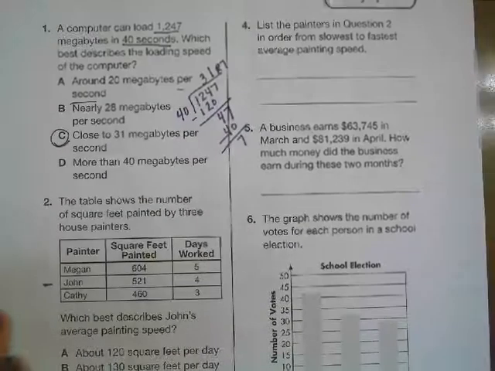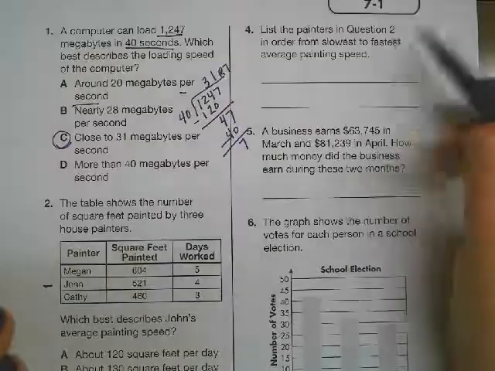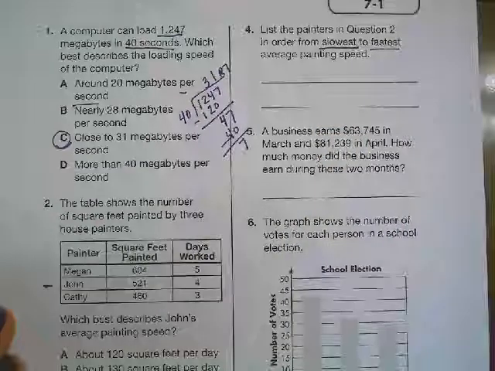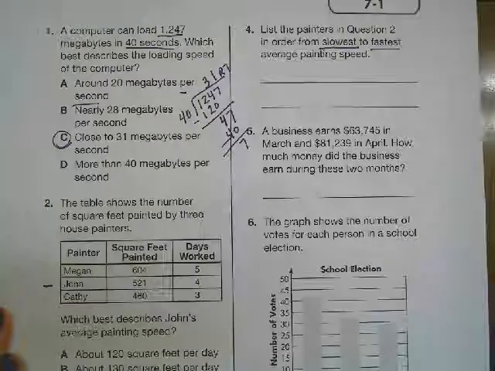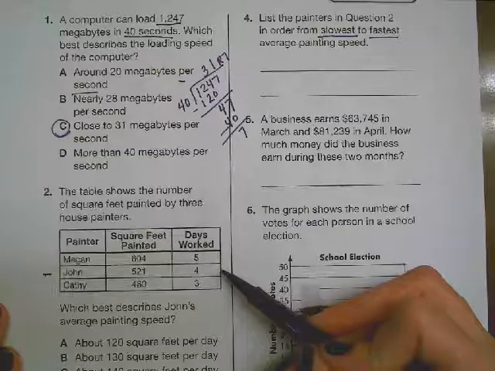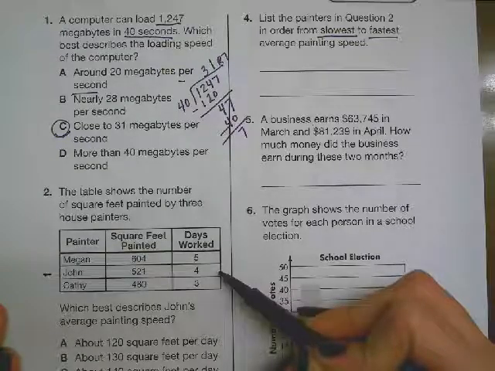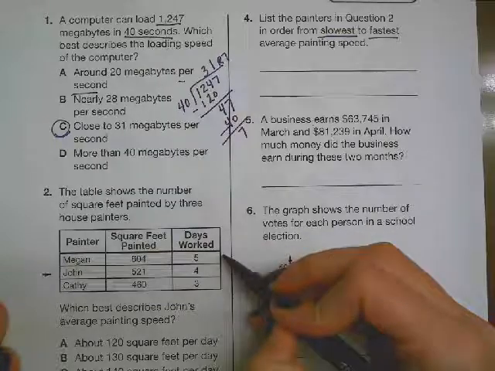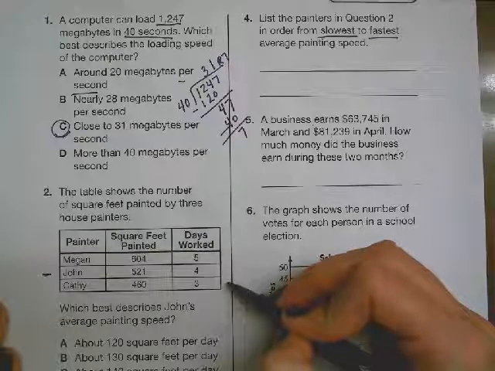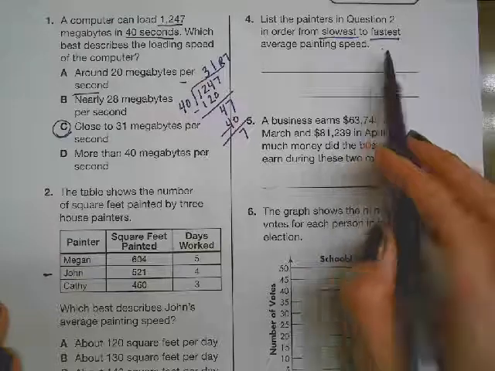Number 4 goes back to the information from question number 2. List the painters in question 2 from slowest to fastest average painting speed. So just like the questions from last week, you should already know the average speed that John paints per day. So now you need to find Megan's average speed and Kathy's average speed, and then compare those, putting them in order from slowest to fastest.